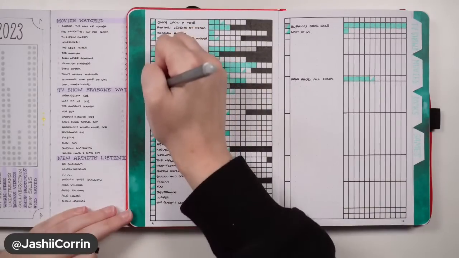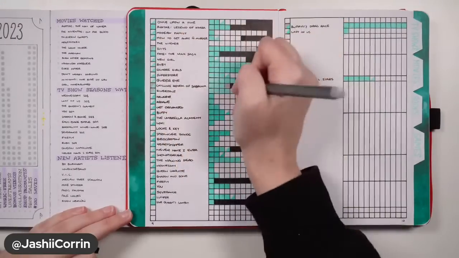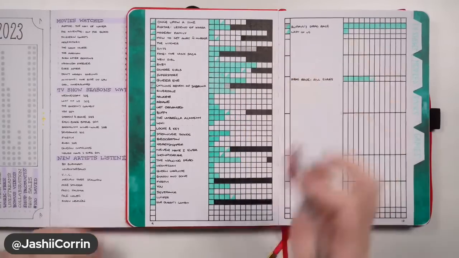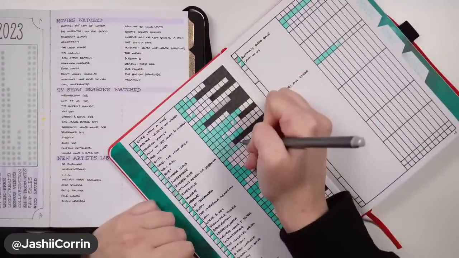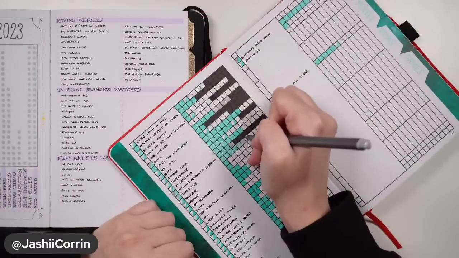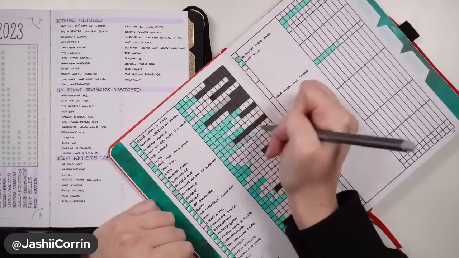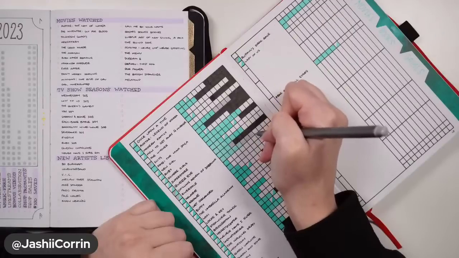Riverdale, I have made the active choice to say, nope, I'm done. I don't care for it. But I also don't know how many seasons it has, so we're just going to color in some in grey. It doesn't really matter. I could just fill them all in black and be like, hey, you got to the end of the part that you actually cared about.